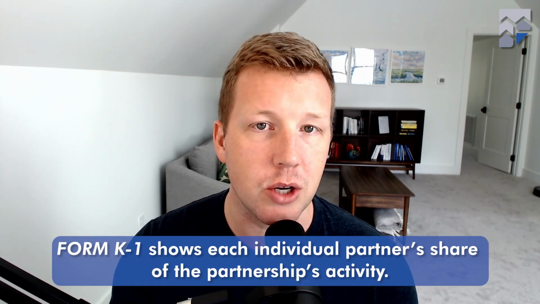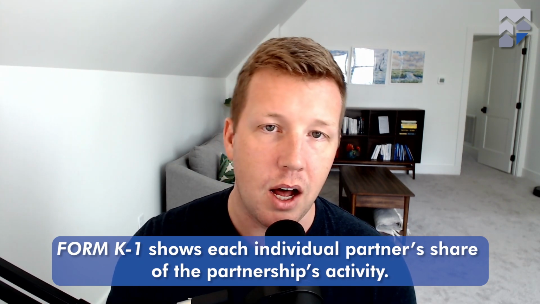And Form K-1 shows each individual partner's share of the partnership's activity. So the partnership, again, reports it all on 1065, and then it breaks it all down on all these K-1s and gives all of that to the individual investors. It's basically splitting up all of the income, all of the deductions, and giving it all to the individual investors so that the individual investors, the individual partners, can take that K-1 and go and report that on their own 1040s. So if you invest in a syndication or if you're a partner in a partnership, you're going to receive at the end of the year a Form K-1. And that Form K-1 is going to tell you what you need to plug into your own 1040, your own tax returns.